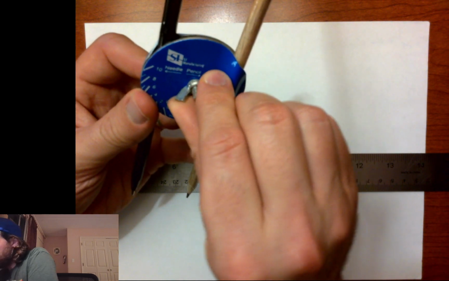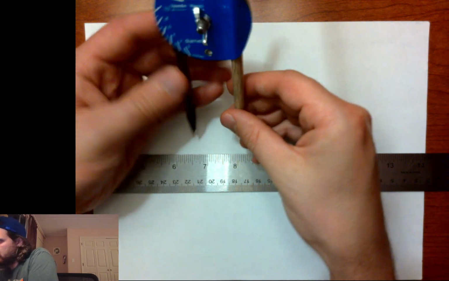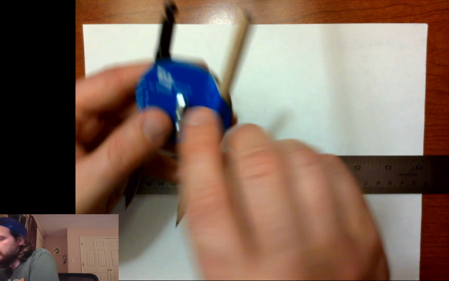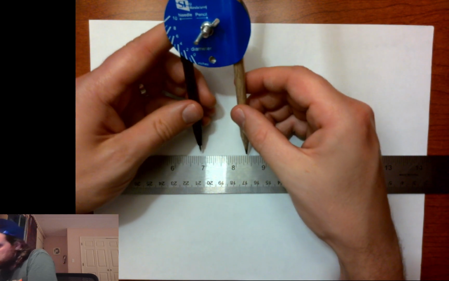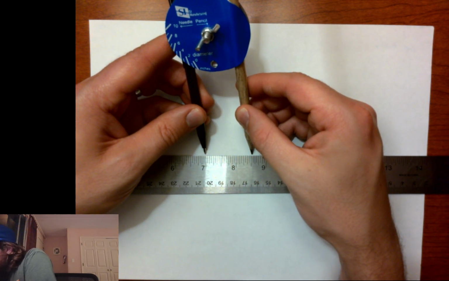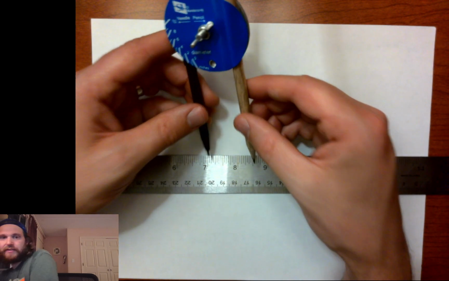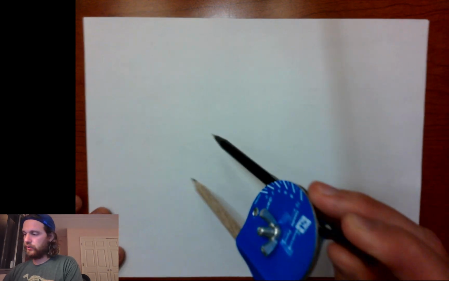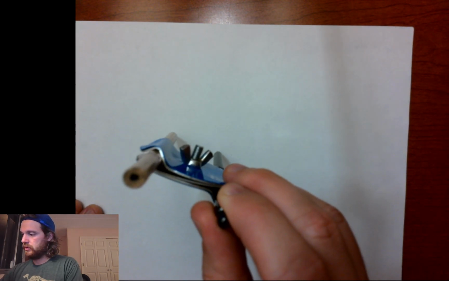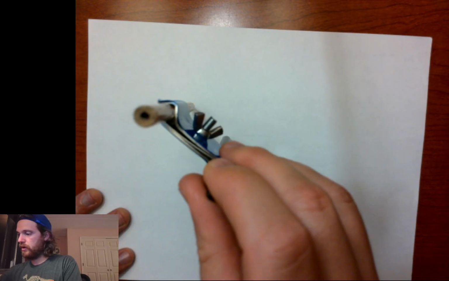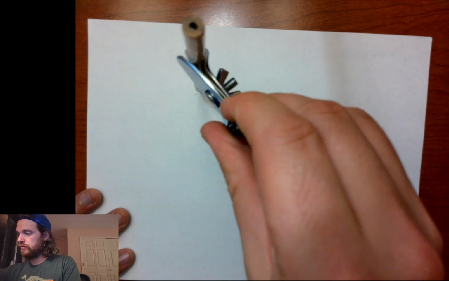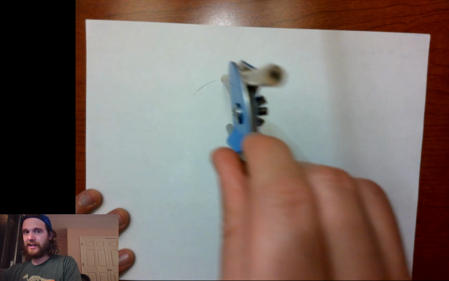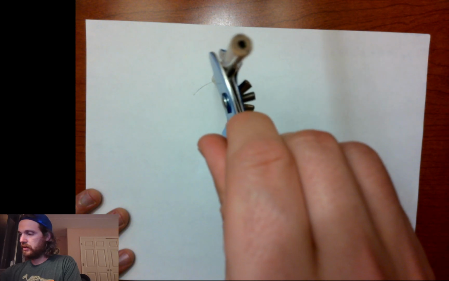Now when you tighten it down, you have to be careful and go really slow, because sometimes tightening the wing nut will cause the pencil to move a little bit. So I have it set to 1.5 inches. I can remove my ruler here. You spin by the needle, right? So you put some weight on the needle, and then if I want to draw a 3-inch circle on my scrap paper, you just very slowly go around. You'll notice I kind of tilt my compass here.